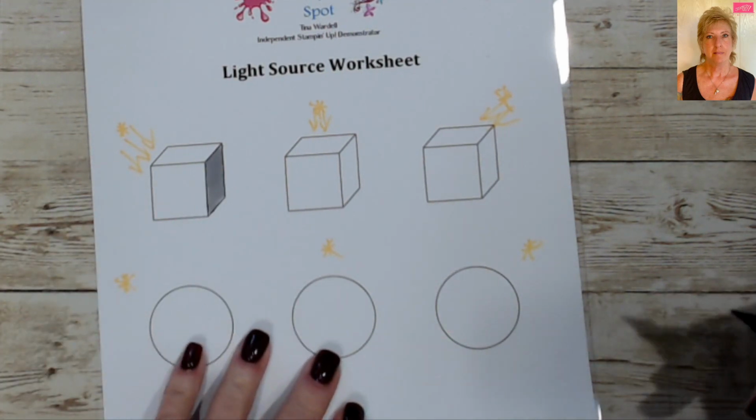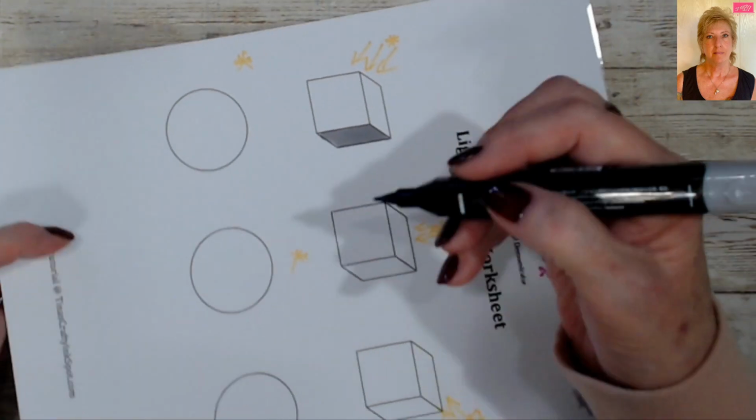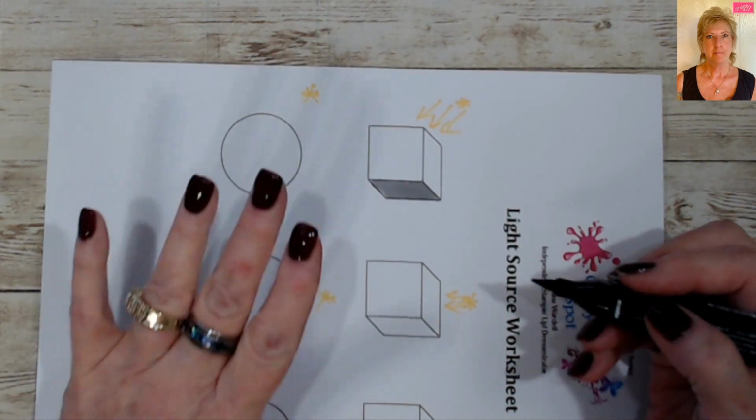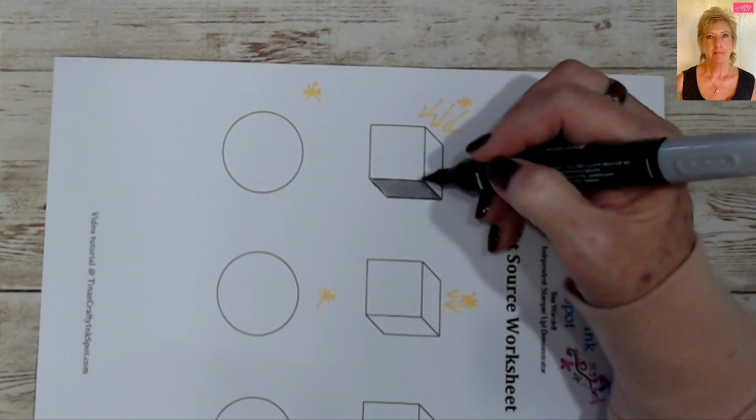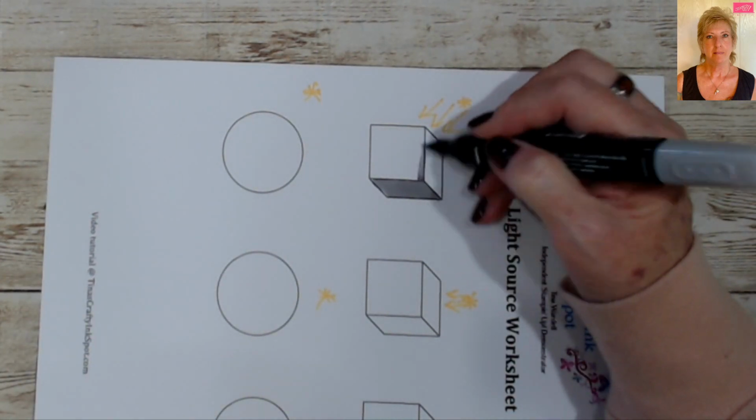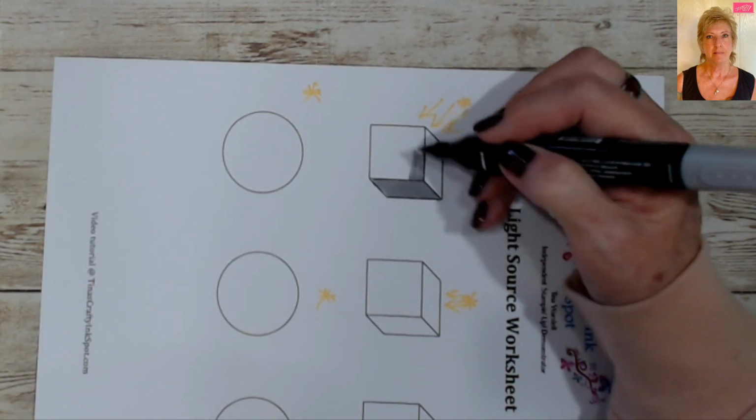So what we want to do, and I usually flip my sheet to whatever you're comfortable with, is lay my brush down, and flick some light over it. I'm going to flick it over.